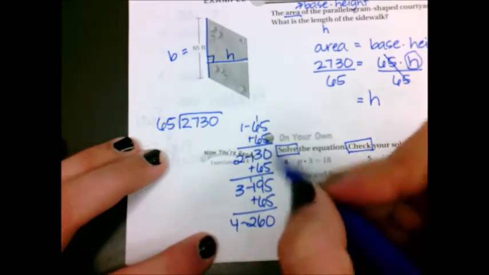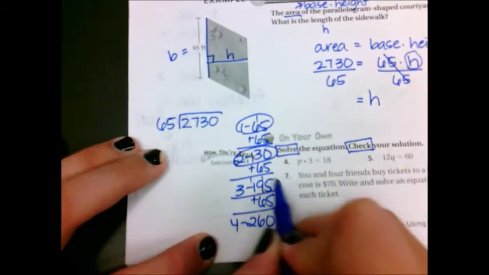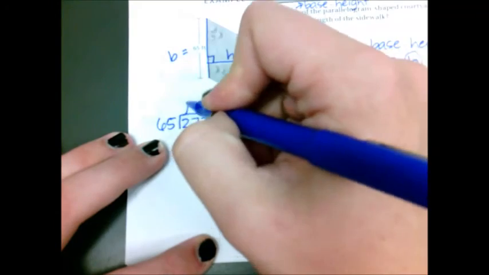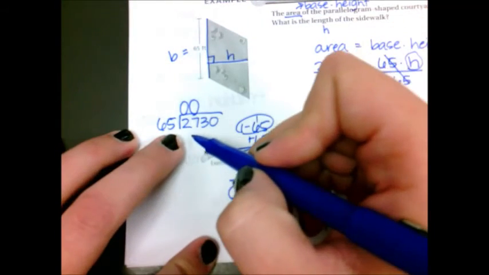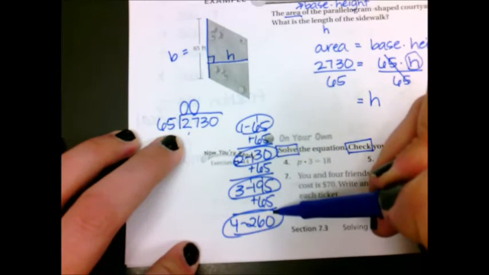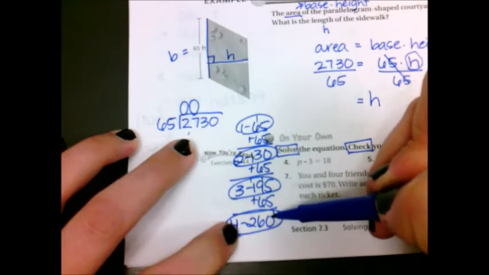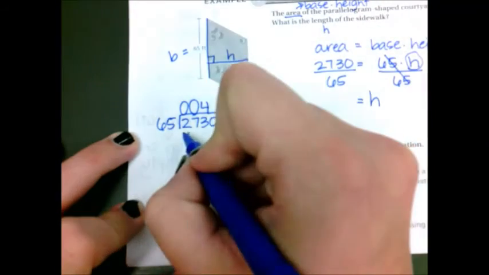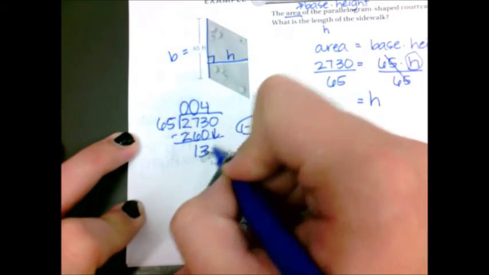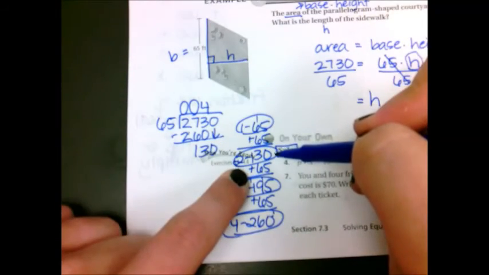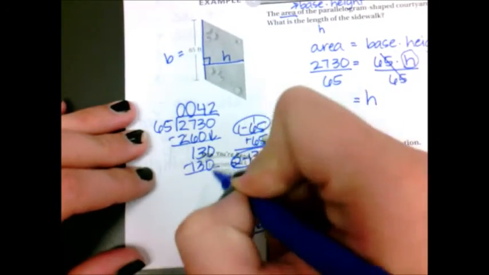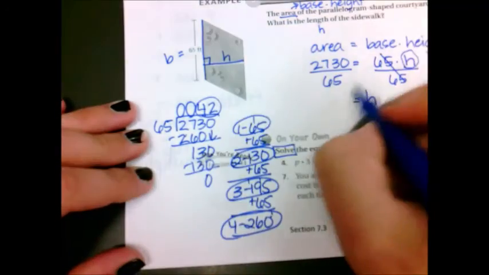Okay, so now that I kind of have this cheat sheet of quick multiplication facts of 65, it makes this division problem easier. 65 does not go into 2, it does not go into 27, so I'm looking at how many times does it go into 273. I look down my cheat sheet. 260 is as close as I'm going to get to 273 without going over, so that means it goes in 4 times, which is 260. I subtract to get 13, bring down my 0. It goes into 130 2 times. Subtract to get 0. My answer then is 42.